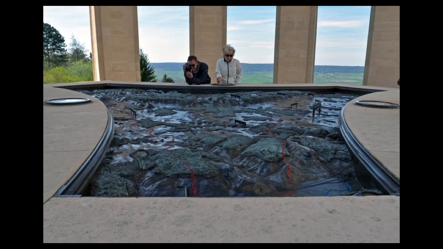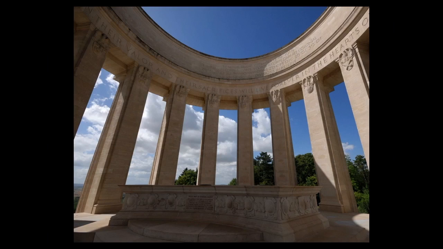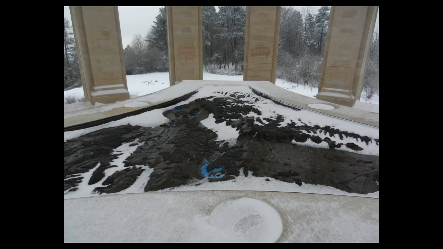And what it has is a bronze map of the battlefield, and the red are the lines of the Allies and the German lines on November the 11th, 1918. And because it's bronze, it deals with problems of weather quite nicely. And it has a nice greenish patina, which is also very appropriate. And you look up at the sky.